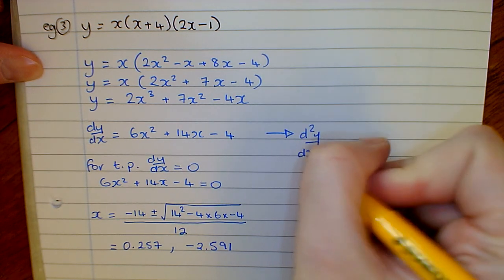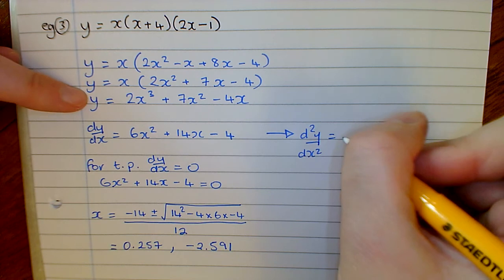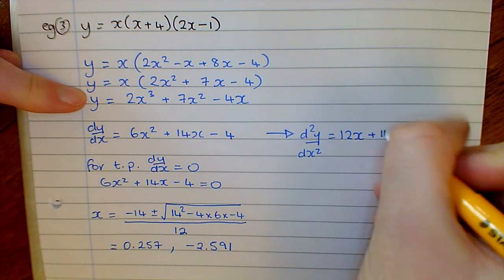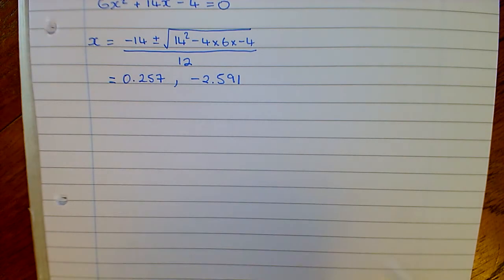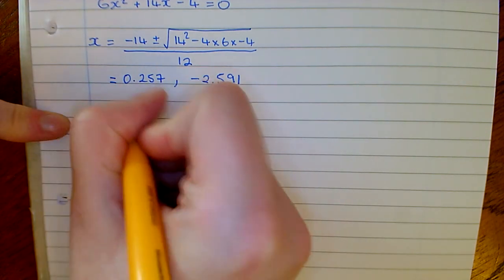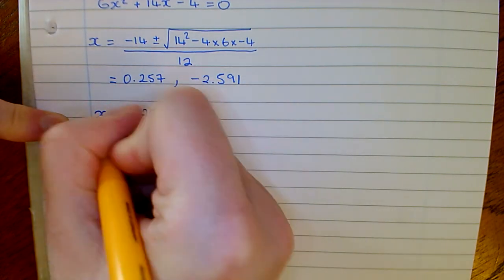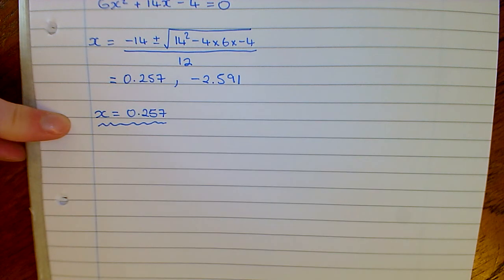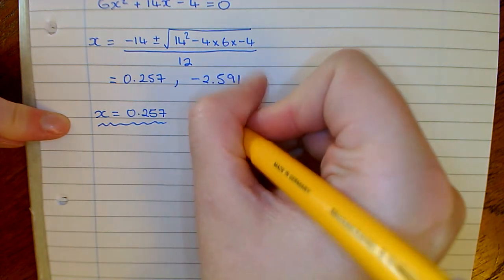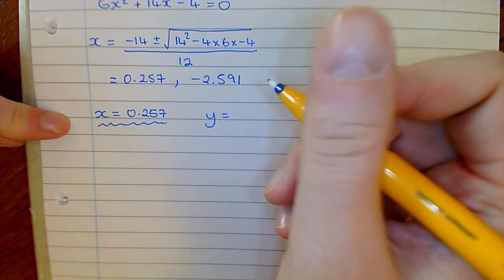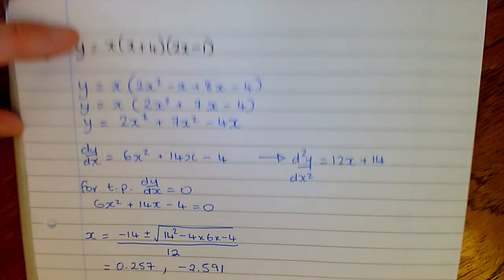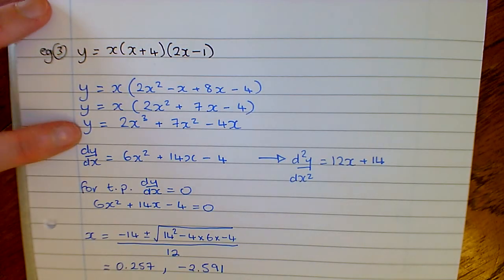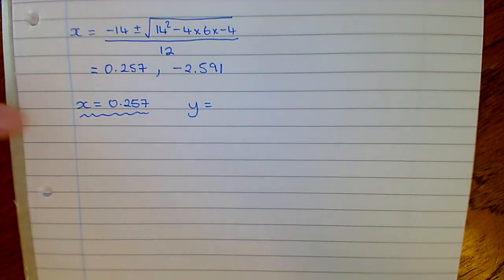So d2y by dx squared, it's going to be 12x plus 14. So again, take each x value in turn. So x is 0.257. So our y value, again, you can put it into the cubic with the brackets or the multiplied out version, whatever one you'd prefer.